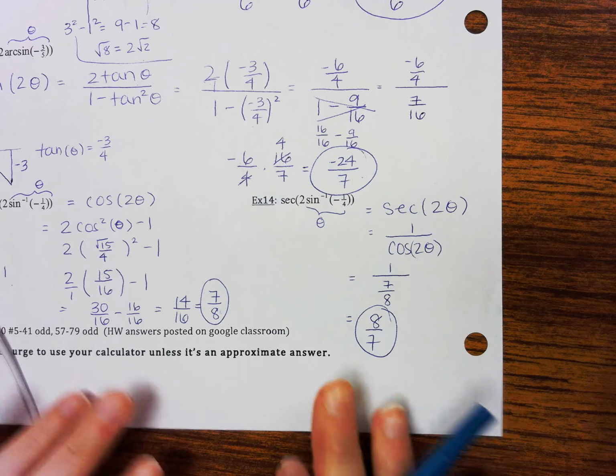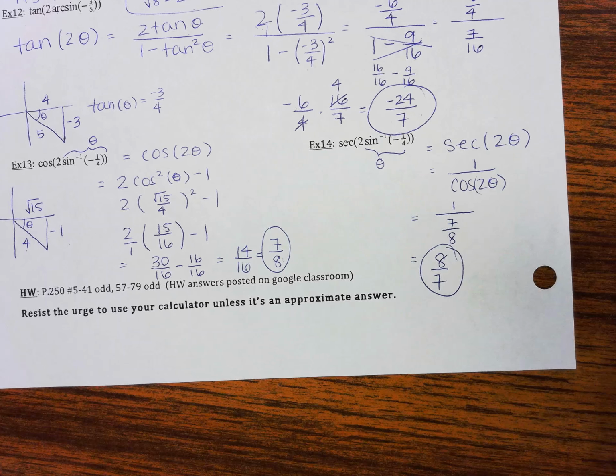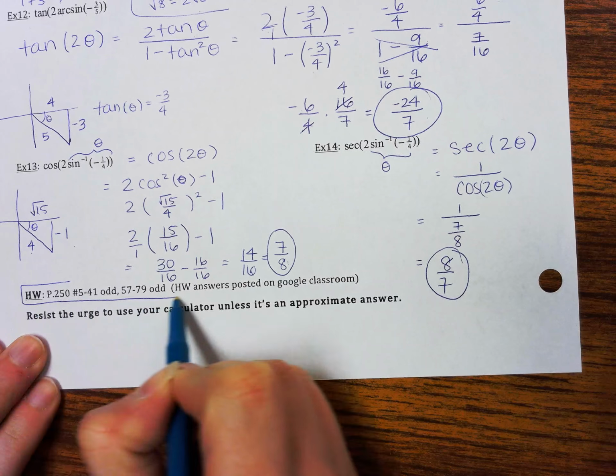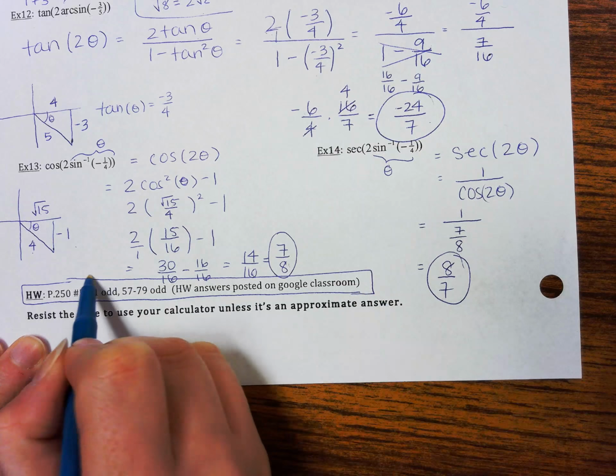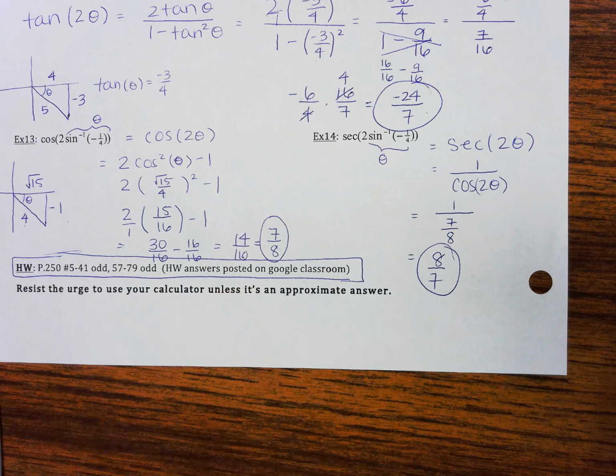Okay, your homework for this weekend is on the bottom of this paper. Page 250, numbers 5 through 41 odd and 57 through 79 odd. I know it seems like a lot, but this stuff is something that we kind of have to get quicker with, and we're a little bit pressed for time since our next test is the Tuesday before Thanksgiving. So we're trying to cram this section and this unit into this last week and a couple days here.